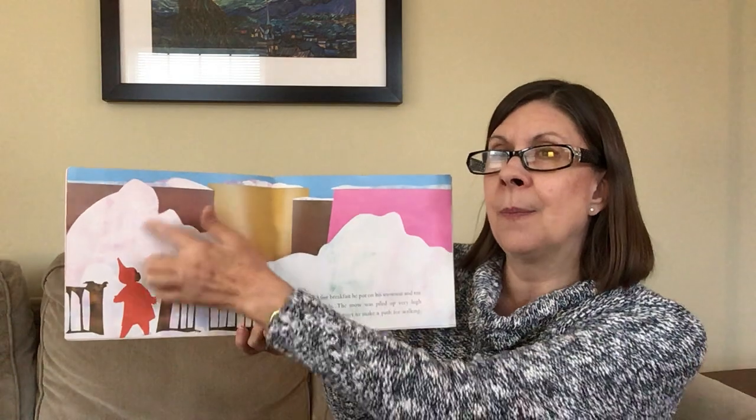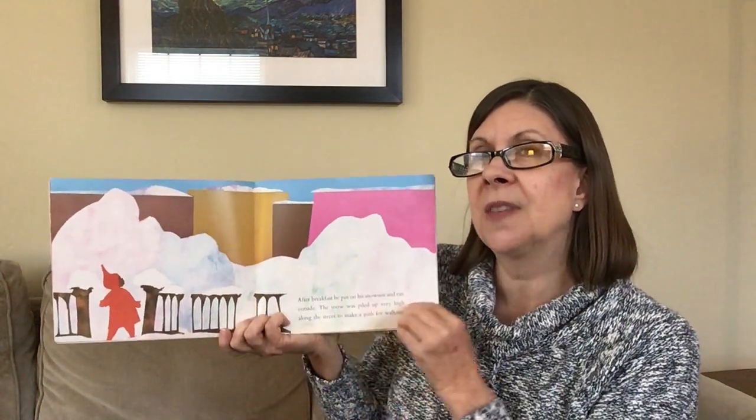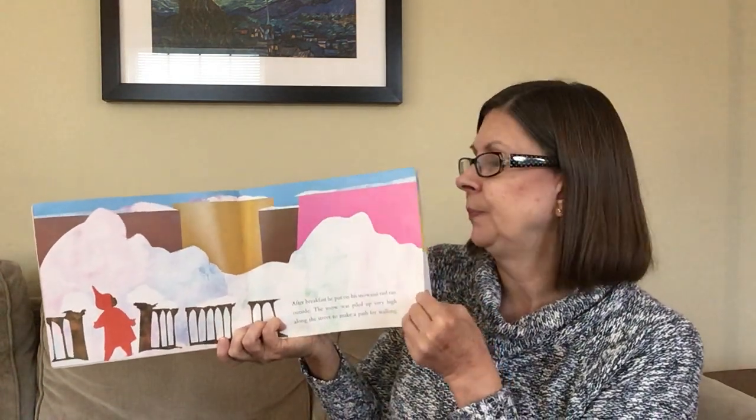So somebody must have shoveled the snow and made big mountains of snow, but there's a path on the sidewalk for Peter to walk on.